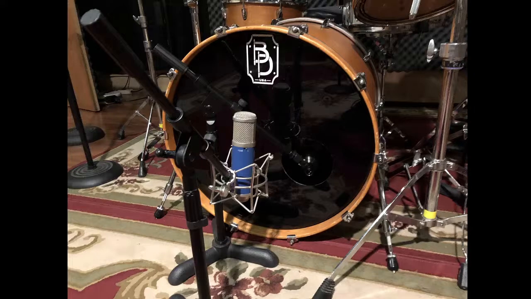Inside the porthole, you can't really see it. It's kind of in a shadow, but that particular microphone is an Audix D6, which is kind of one of the usual suspects for miking the inside of a kick drum.